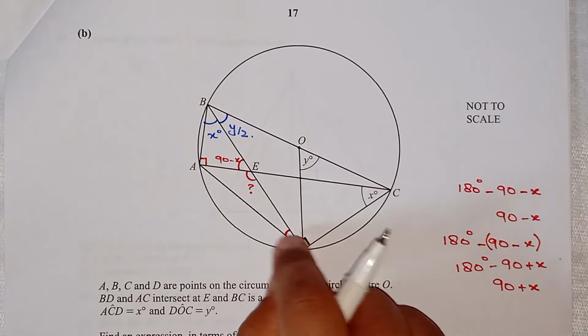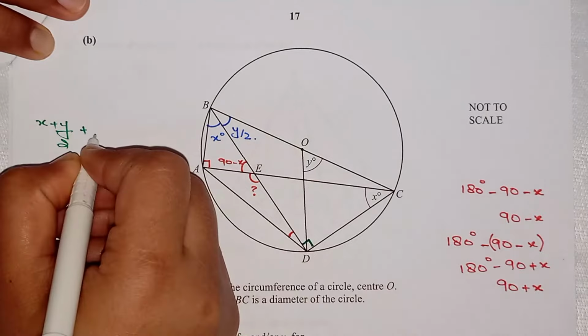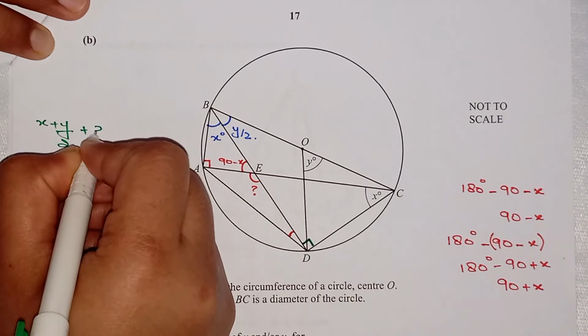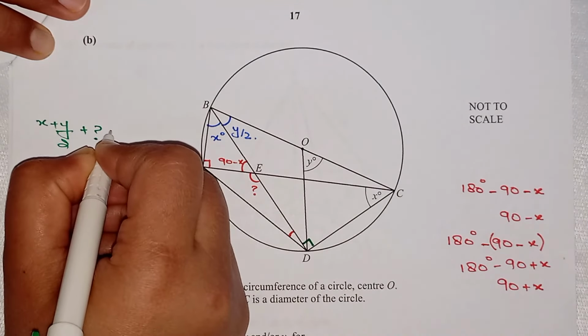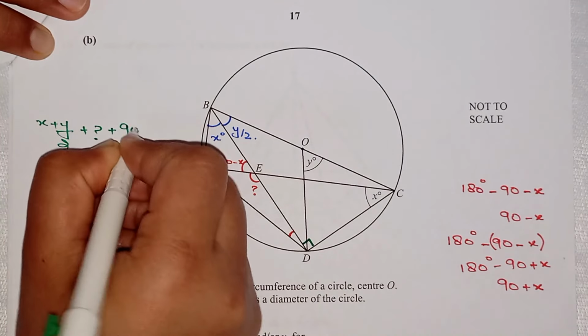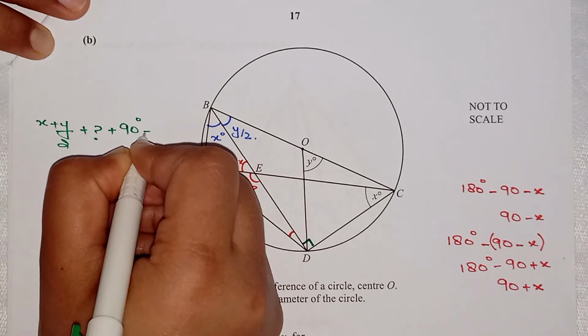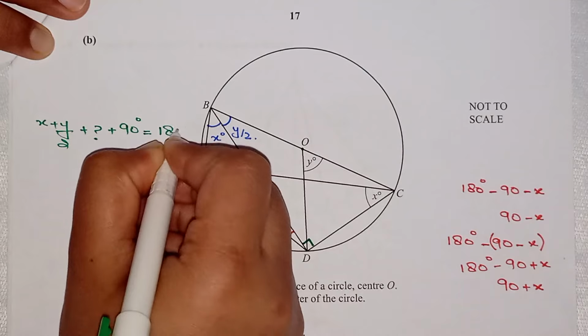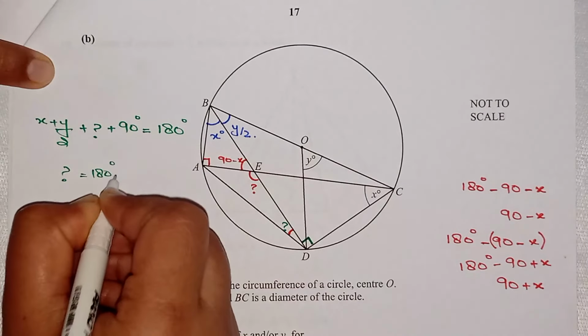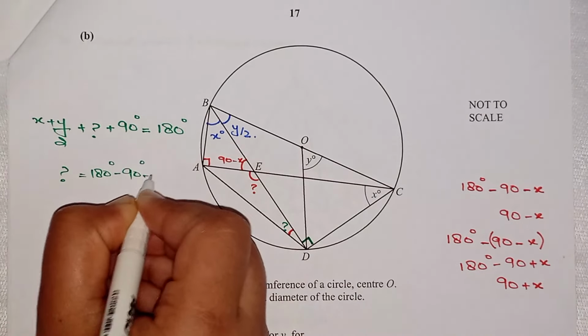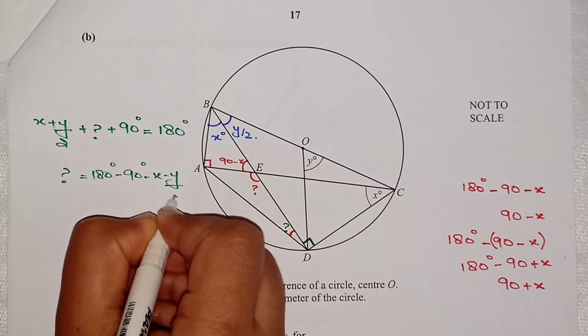So if I do it over here, the opposite angle is X plus Y by 2, plus, let's say this angle is a question mark, plus 90, would be equal to 180 degrees. 180 degrees minus 90 degrees minus X minus Y by 2.